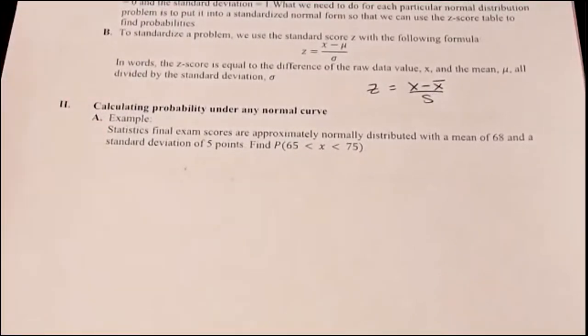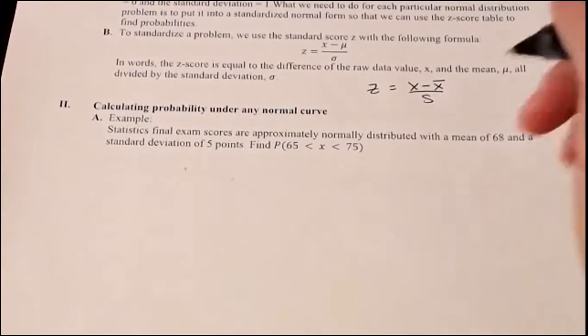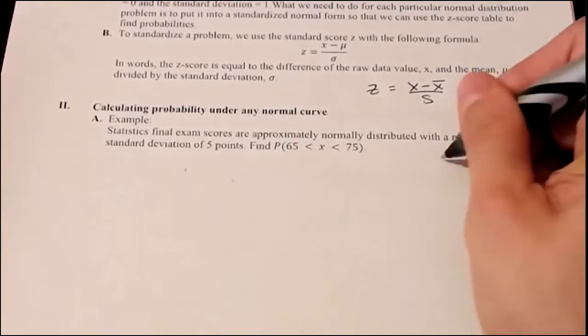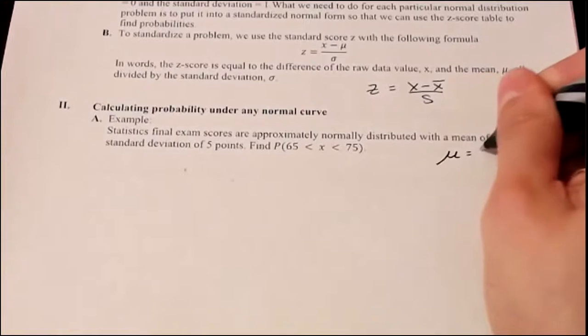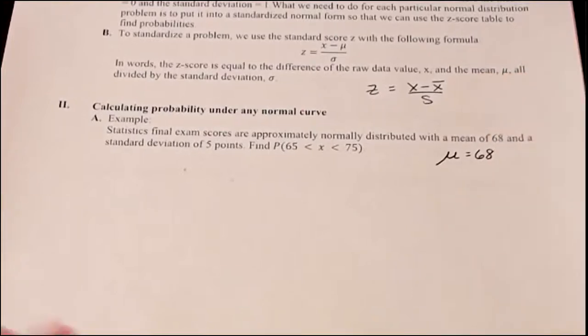Statistics final exam scores are approximately normally distributed with a mean of 68. So right away, as soon as I see this, I'm going to write mu is equal to 68. I'm assuming this is a population because we're looking at the statistics final exam scores. We're not told that it's a sample, right? We're not told that it's from one class. We're just told generally statistics final exam scores.